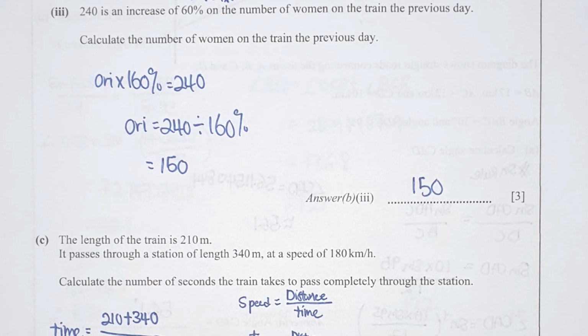As for the next part, 240 is an increase of 60%. Hence, the original amount of women times 160% will get you 240. Hence, originally there are only 150 women.